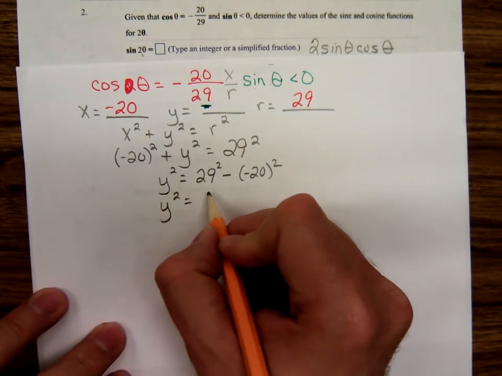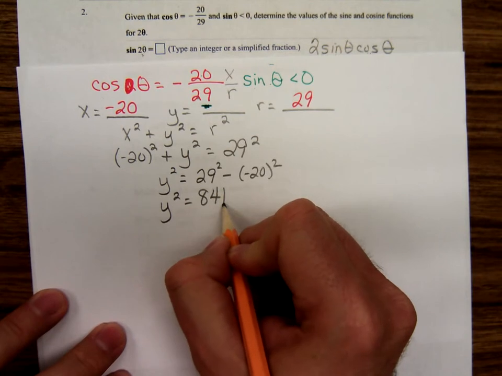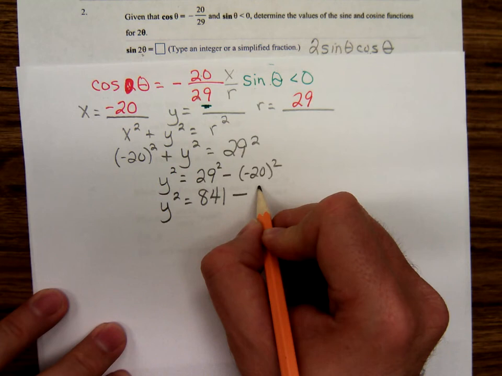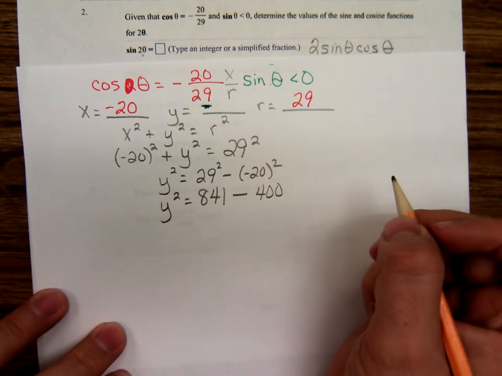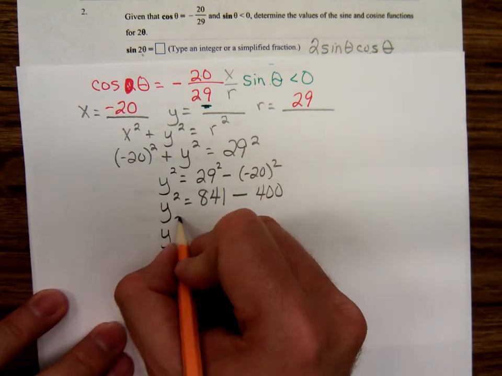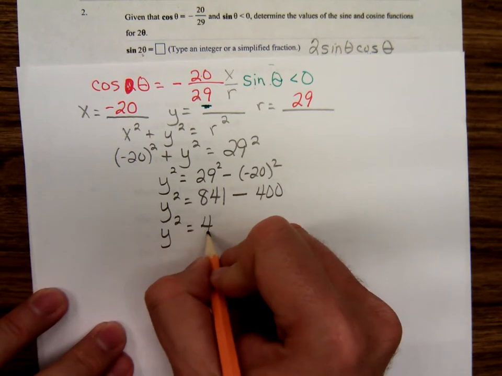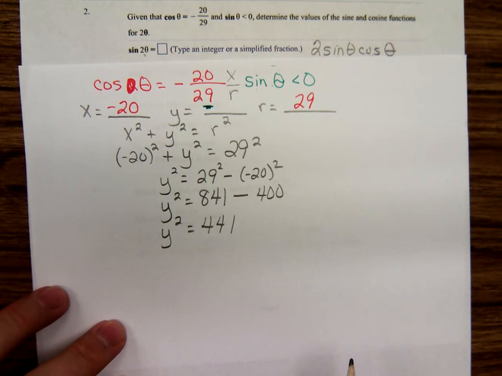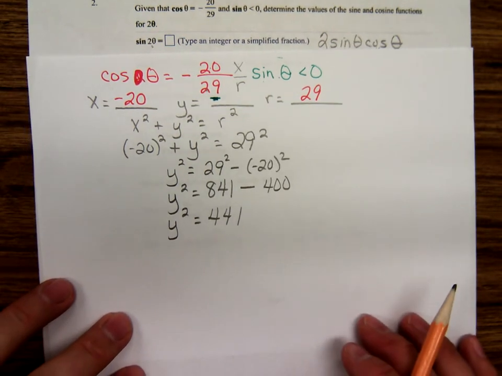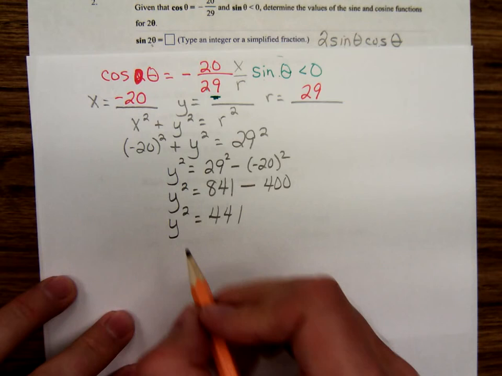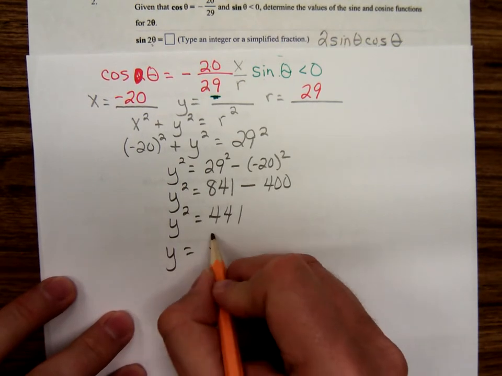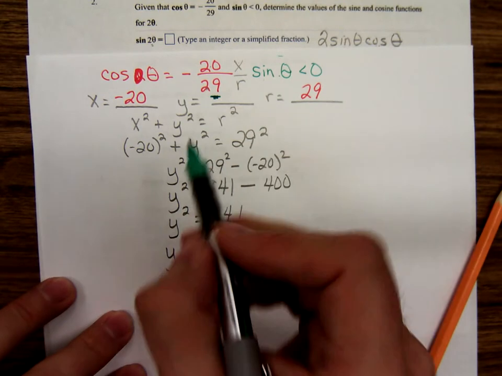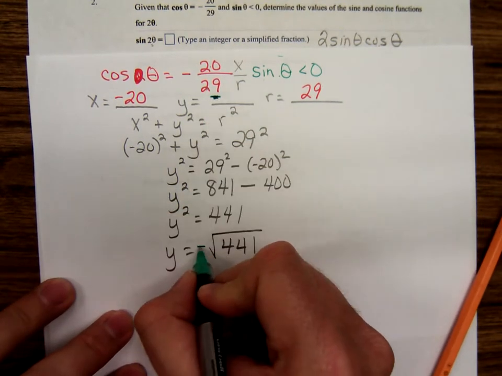So we have y squared is 841 minus negative 20 times negative 20. That's a positive 400. So y squared is 441. So y is going to be the square root, but which square root? Positive or negative? Negative. Okay.